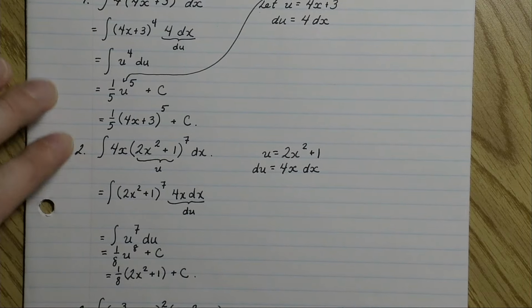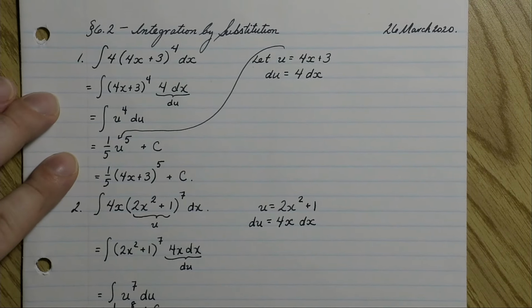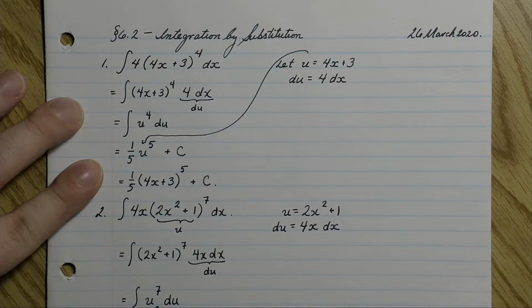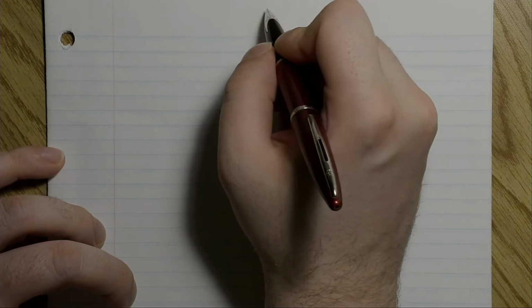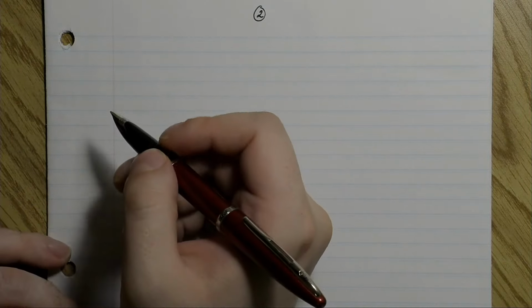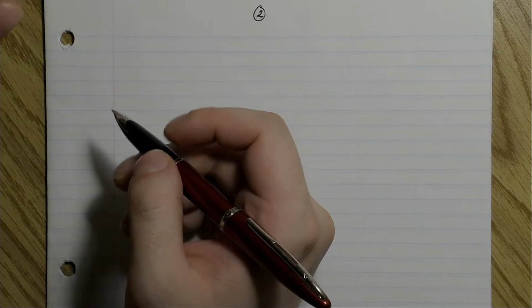Oops, move the paper over. Okay. Move that out of the way. So we did 3. What's 4 looking like? Okay.